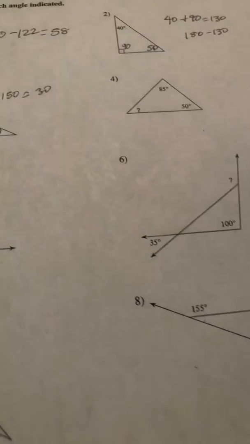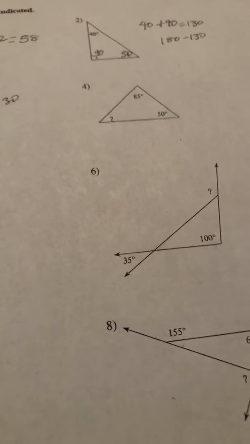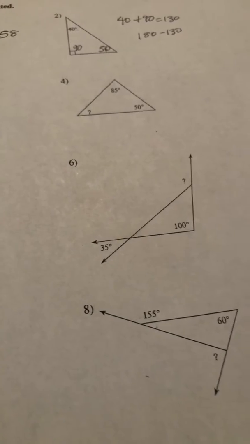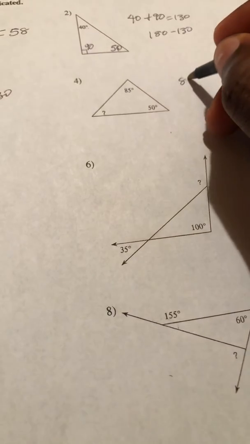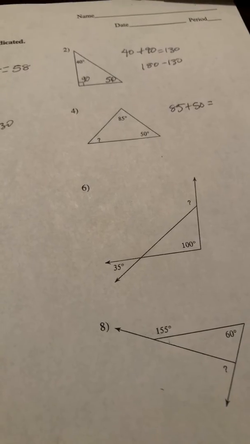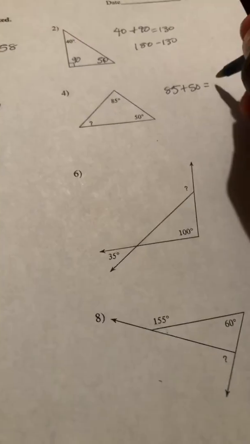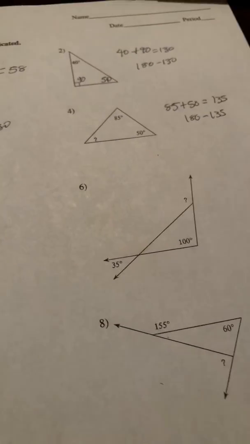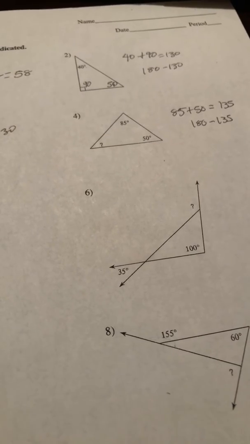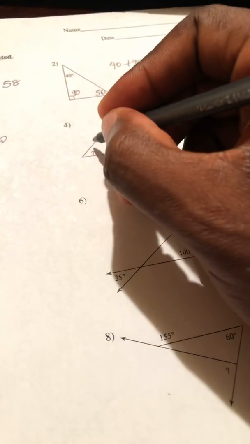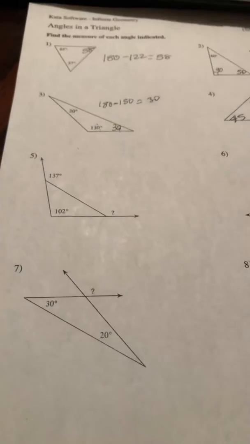All right. Number 4, same rule applies. So this is going to be 180 minus this plus this. 85 plus 50 equals 135. So 180 minus 135 is 45. So this angle is going to be 45. So that's one thing that we definitely got to on Friday.